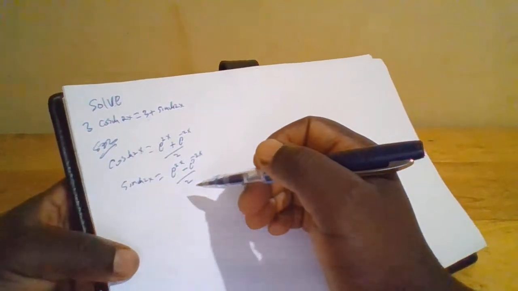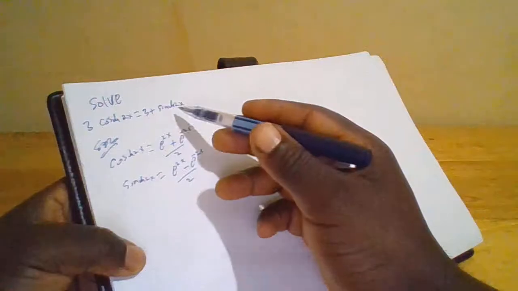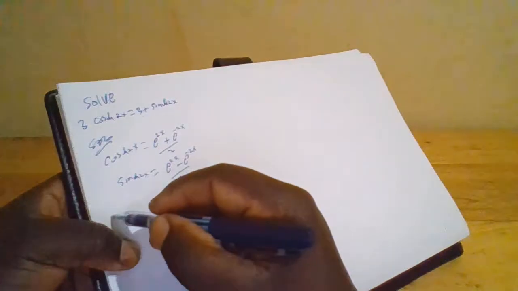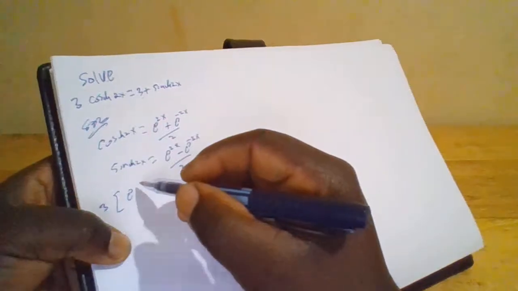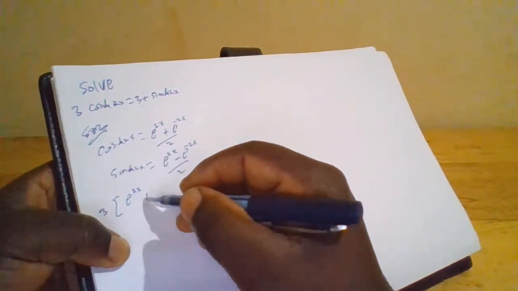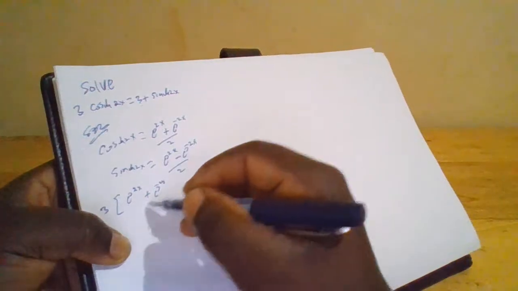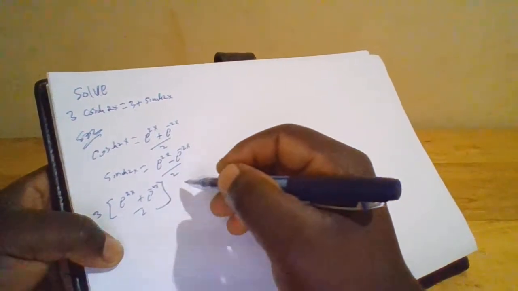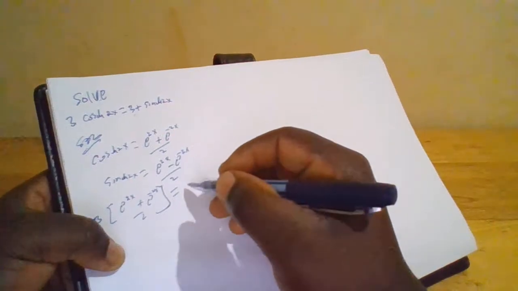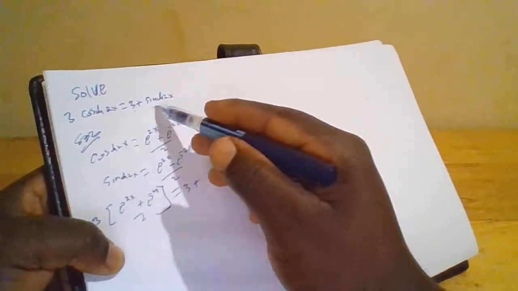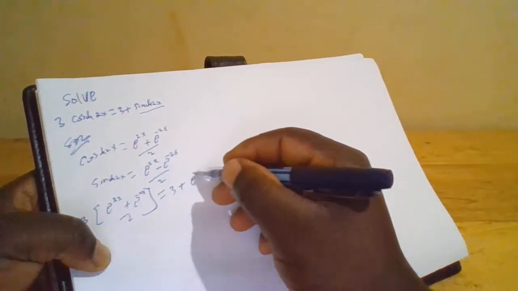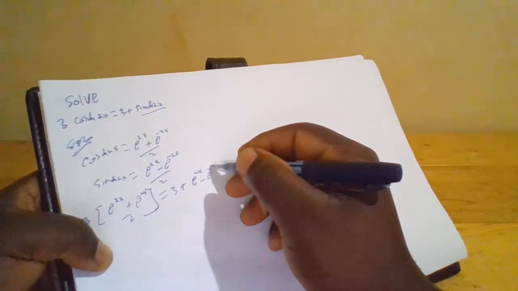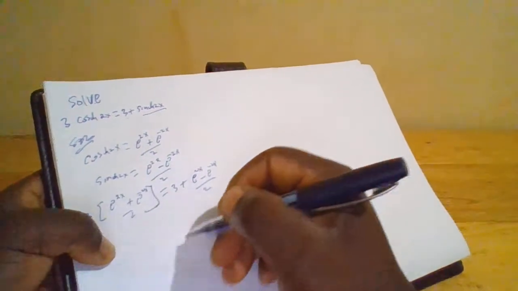Okay, so we can replace in the given equation, and now here we have 3 times e^(2x) plus e^(-2x) all over 2. So this equals 3 plus, we replace sin 2x by this, so equals that plus e^(2x) minus e^(-2x) all over 2.